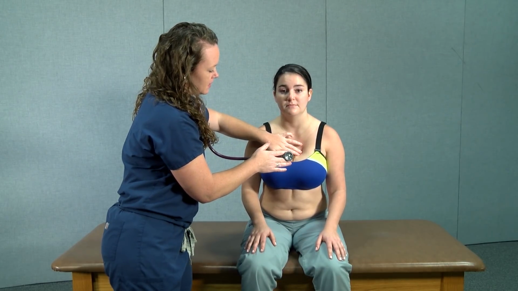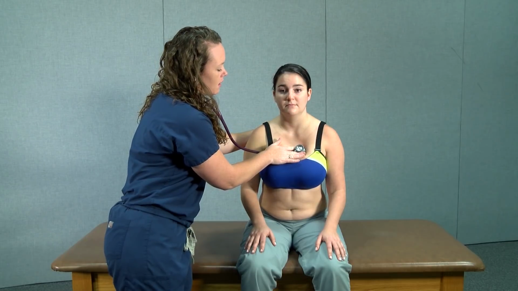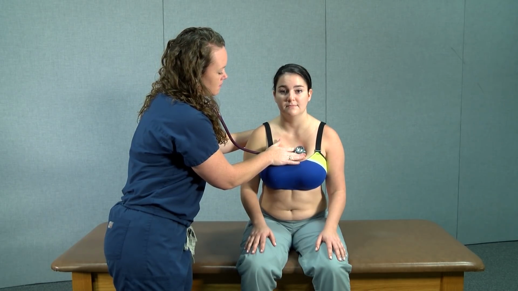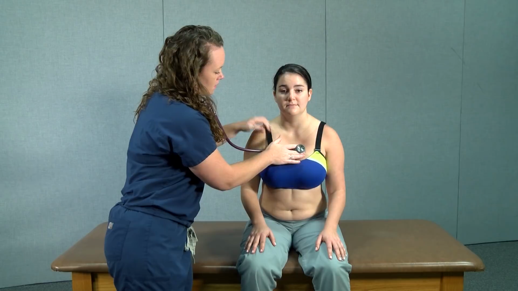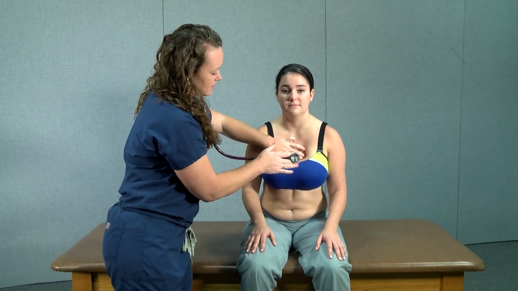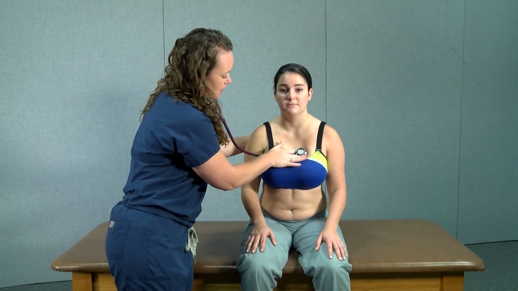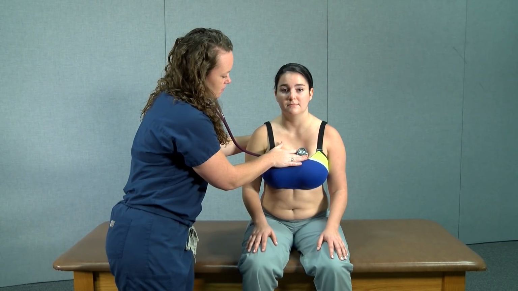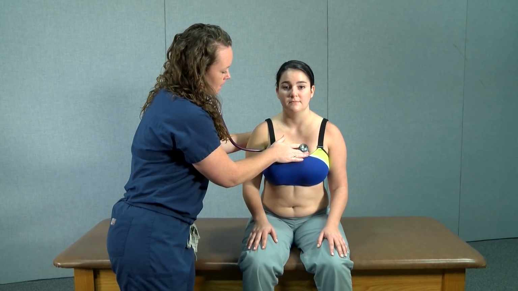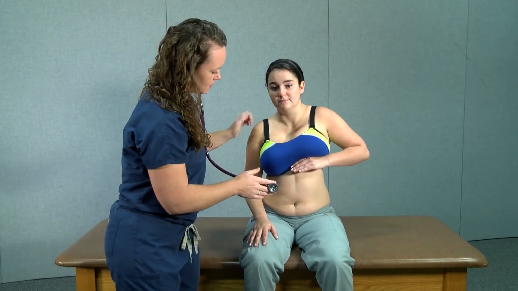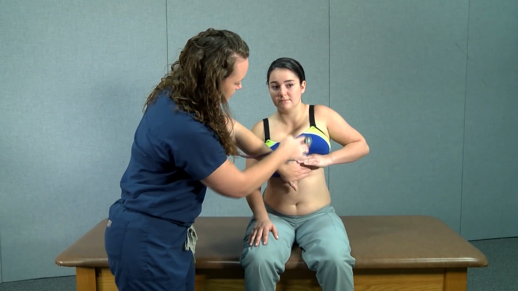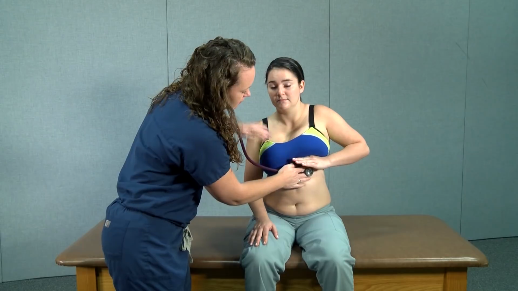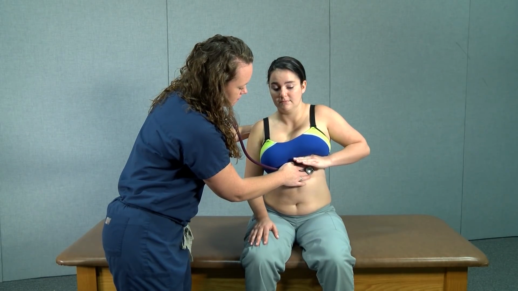Third intercostal space, left sternal border for Erb's point, also the pulmonic valve. Fourth intercostal space, left sternal border for tricuspid valve. And the last one, I'll have you lift your breast up, please. Fifth intercostal space, left midclavicular line for the mitral valve.